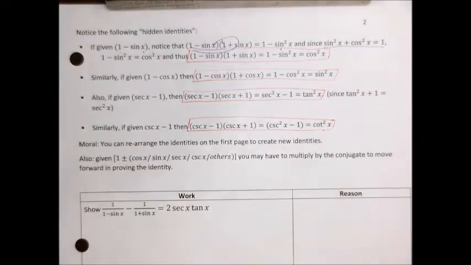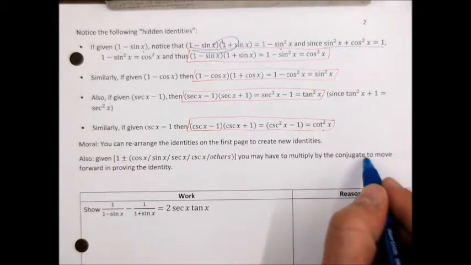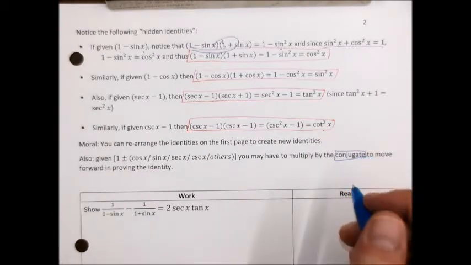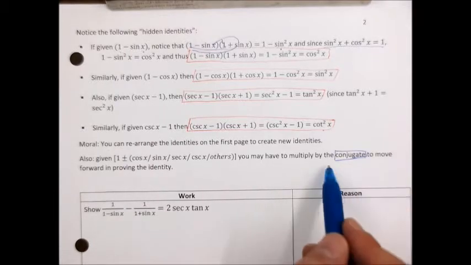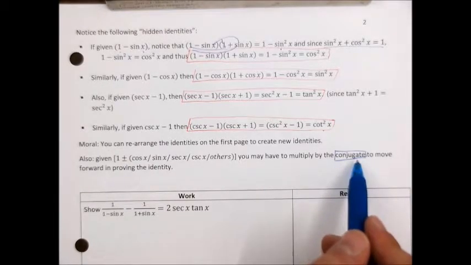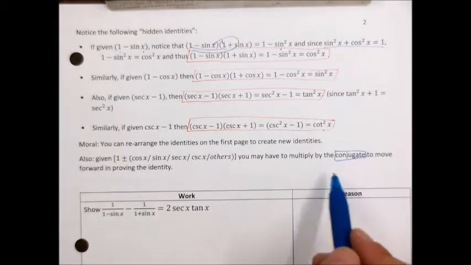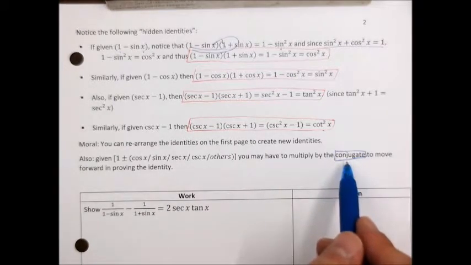If you haven't seen that word before, has anyone seen that word before? I feel like the word doesn't come up a whole lot. A couple people have. So it's not like when I see that word, I think of Spanish, or I think of conjugating verbs in Spanish. That's not what this means. It's the same word, but it means something different.